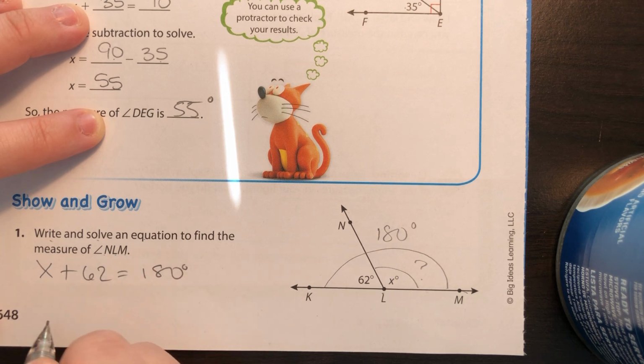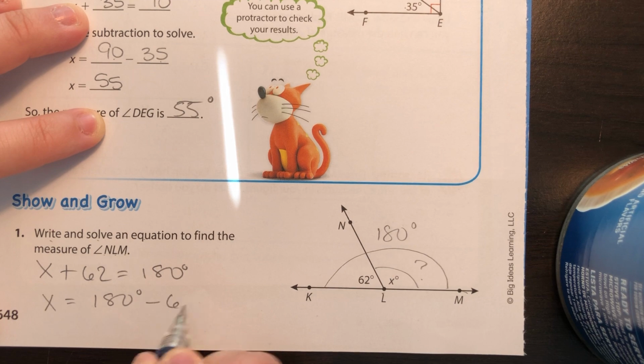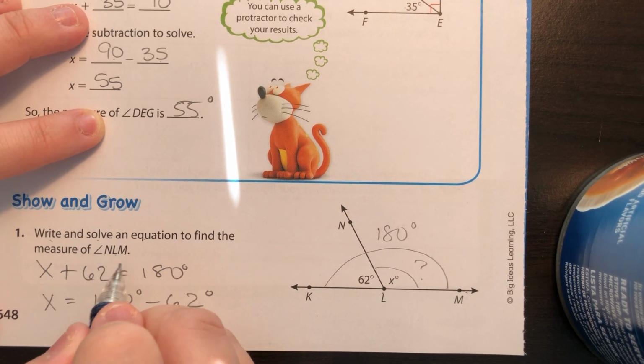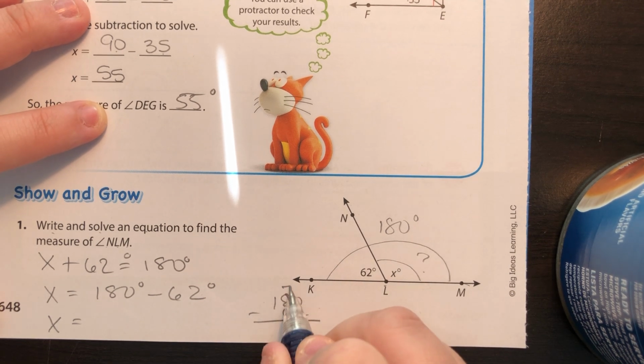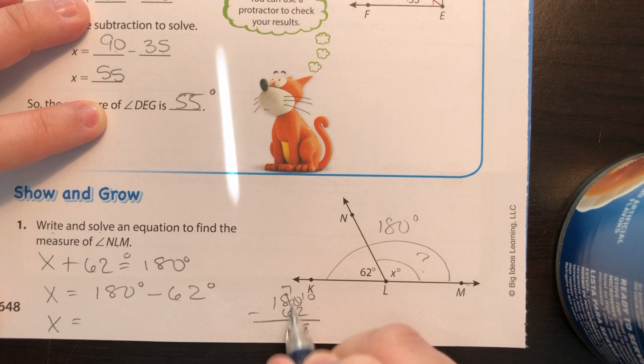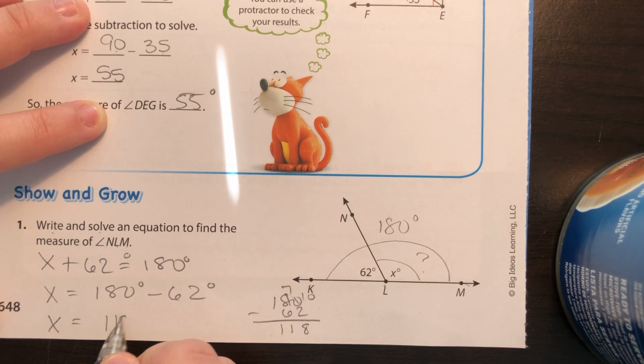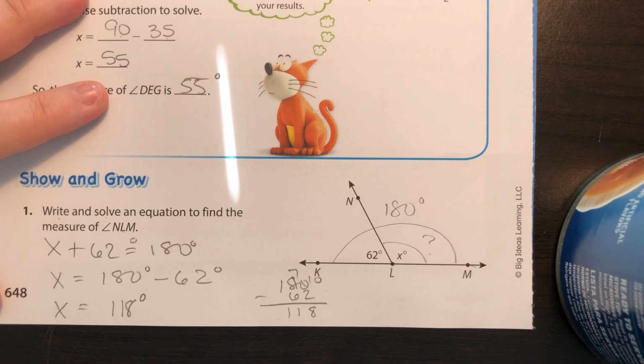So in order to find it, I do X is the same as saying 180 minus 62 degrees. So I go over here, 180 minus 62, that's 118. So 118 degrees is the measurement of the missing angle.